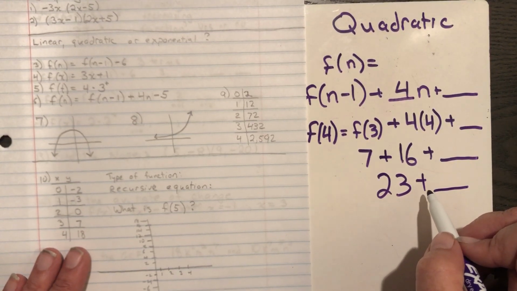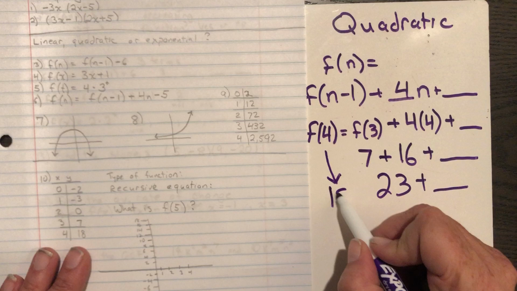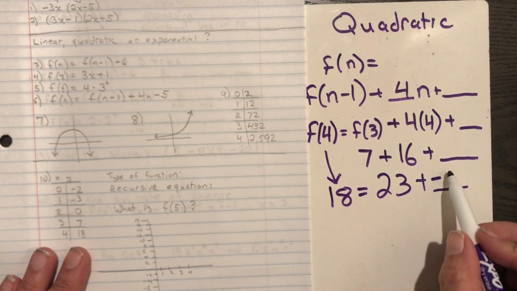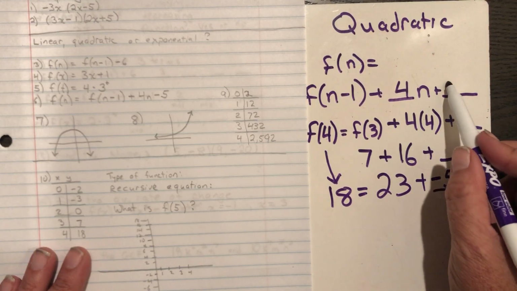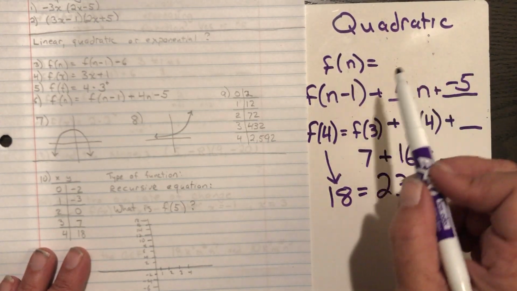Well, for f of 4, we know we want the number 18. So we already know that this is actually 18. So 18 equals 23, actually minus 5. So I can put my -5 here, and then that is the equation.